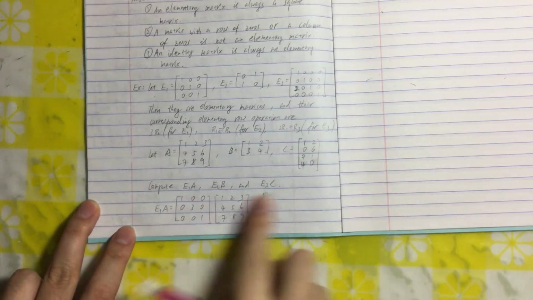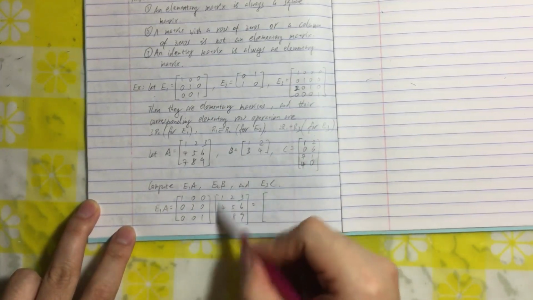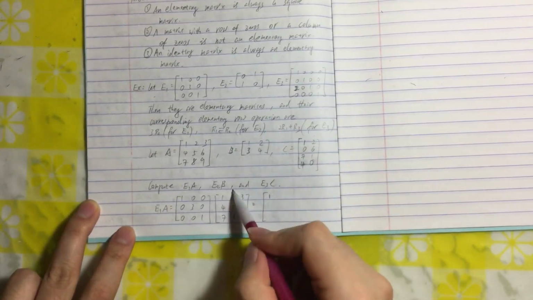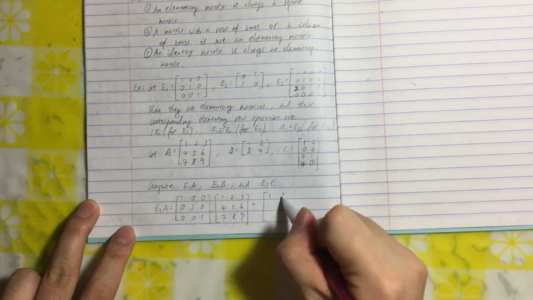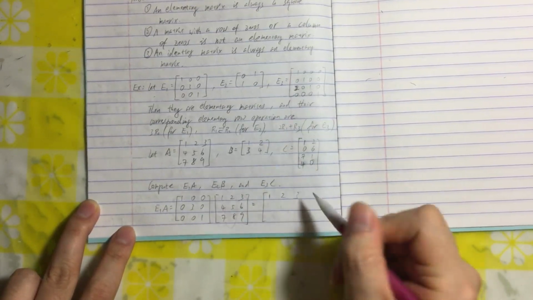When we multiply two matrices, we take row times column. In the first row, I get 1, 2, 3.